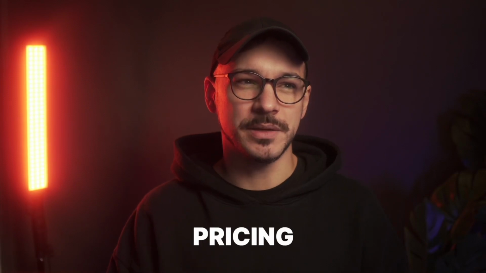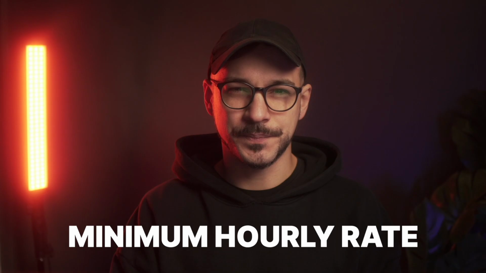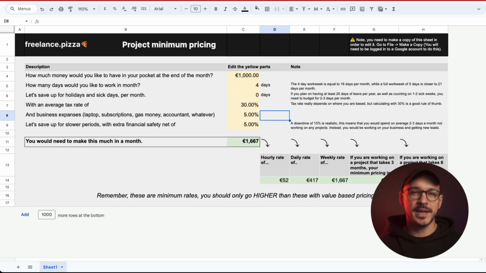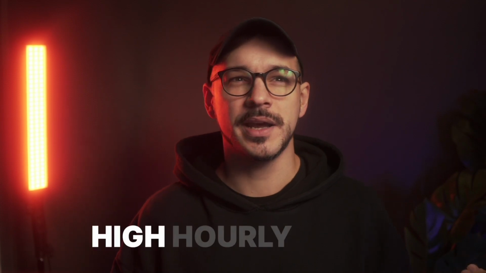Today we're talking about pricing, more importantly, how to set your minimum hourly rate as a freelancer. And to help with that, I've prepared a neat little spreadsheet that will help us figure out what your hourly rate as a freelancer should be. We all want to earn good money with freelancing, right? We want to earn high hourly rates.